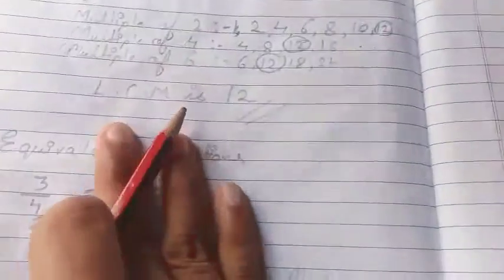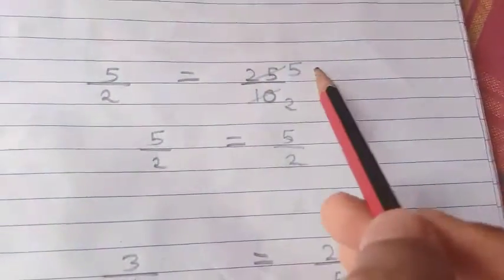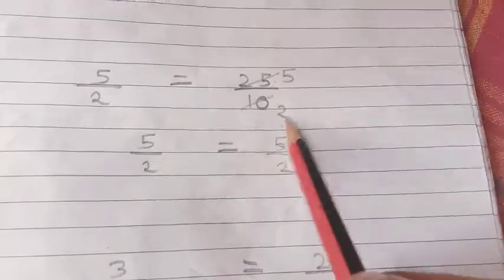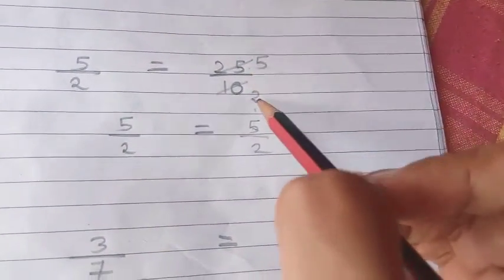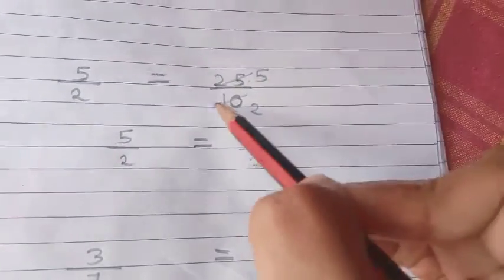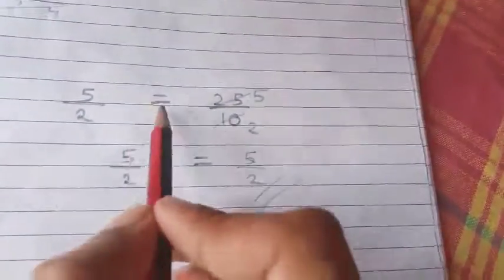We'll take some more examples like this. Check out over here. 5 by 2 is equivalent to 25 by 10. Why 25 by 10? Because 25 and 10, check out, both come in the table of 5. So 5 5s are 25, 5 2s are 10. Again the final answer is 5 by 2. Therefore both are equivalent fractions.